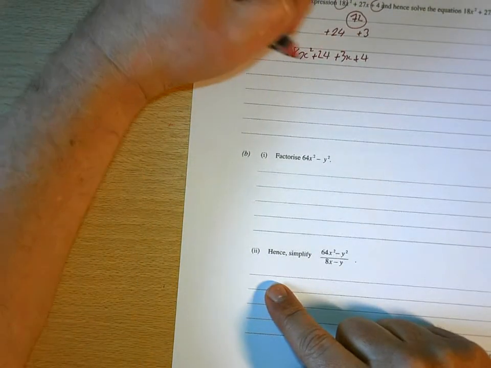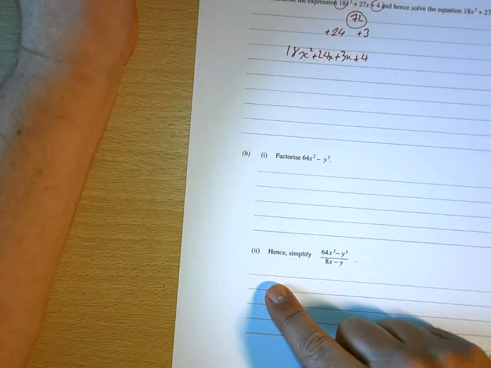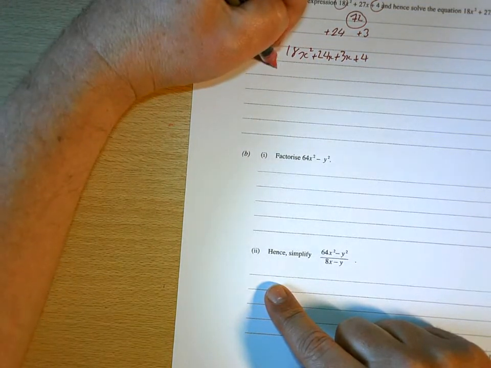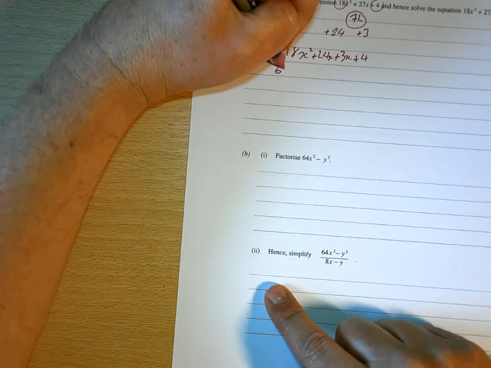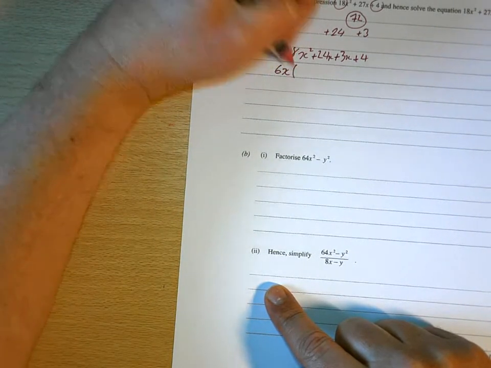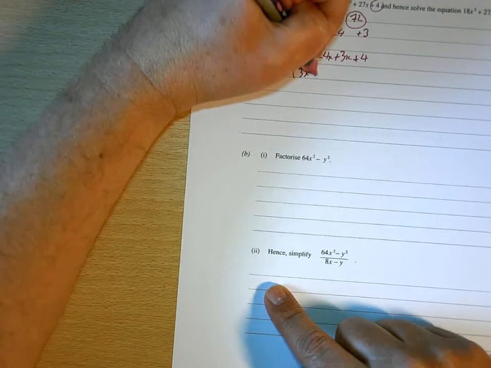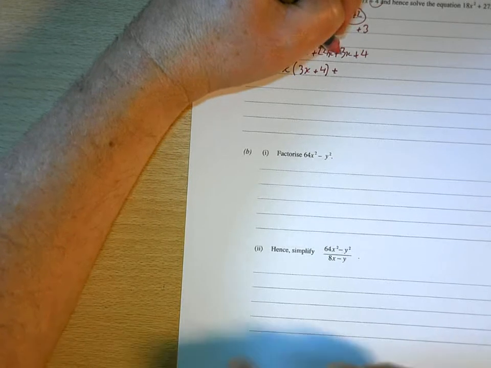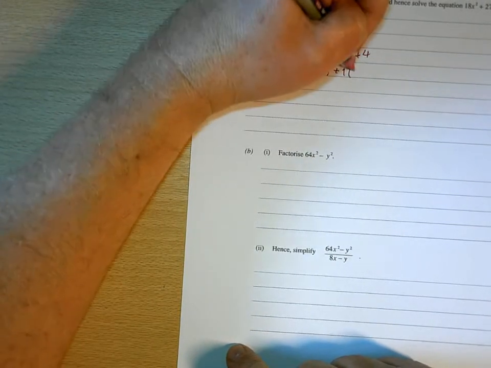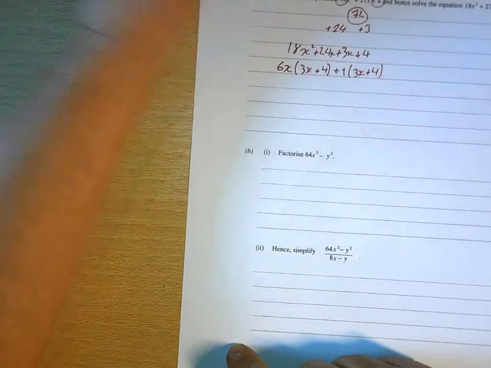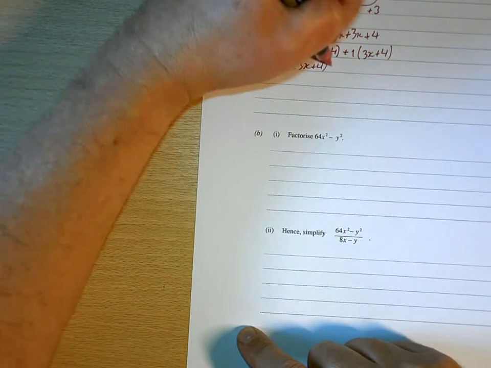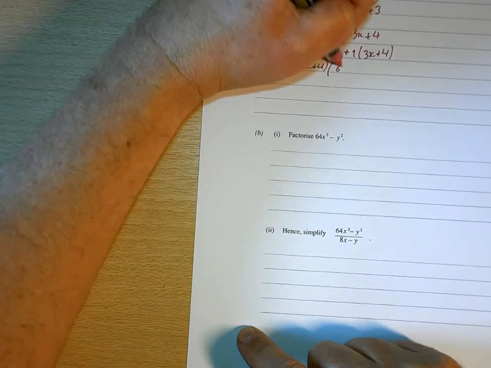Common factors in the first will be 3, 6, x, leaving me 3x plus 4. In the second one, the only thing I can pull out there is plus 1, leaving me 3x plus 4. So 3x plus 4 is then common to there and there, leaving me 6x plus 1.